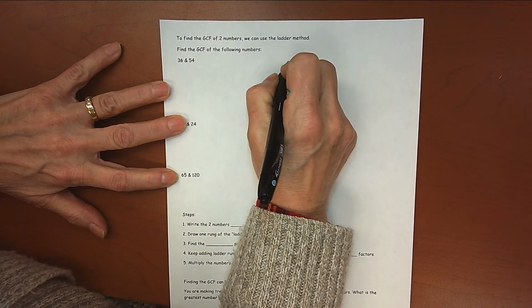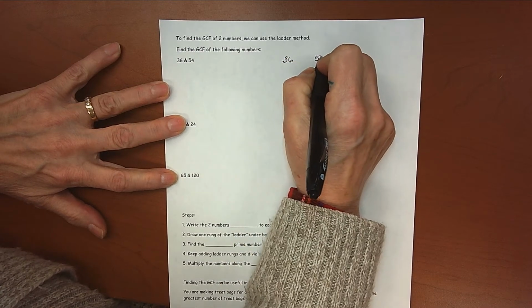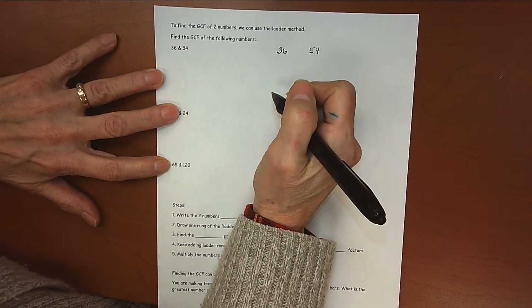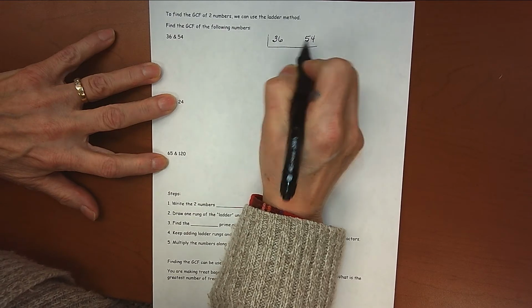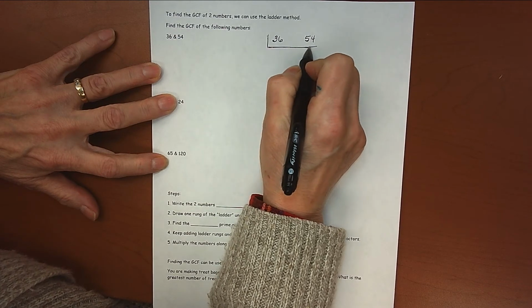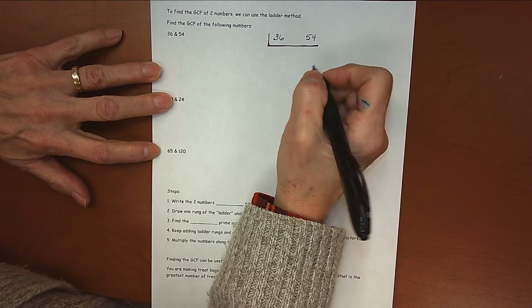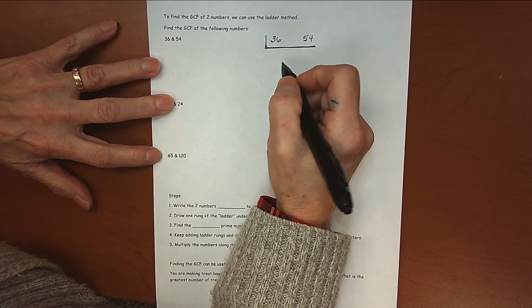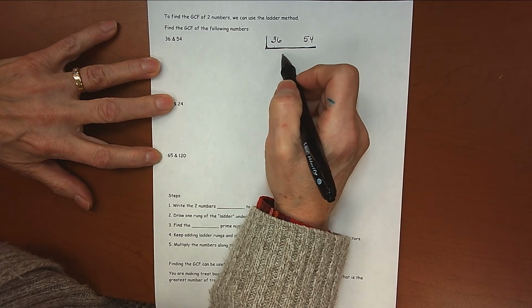So my first step is that I'm just going to write these two numbers down next to each other. And then I'm going to start making my ladder. I'm going to make the first rung of my ladder. You know how ladders have steps? Those are called rungs, R-U-N-G, rungs. And so there's my first rung. And I'm going to figure out which is the smallest prime number that will divide into both of these numbers.